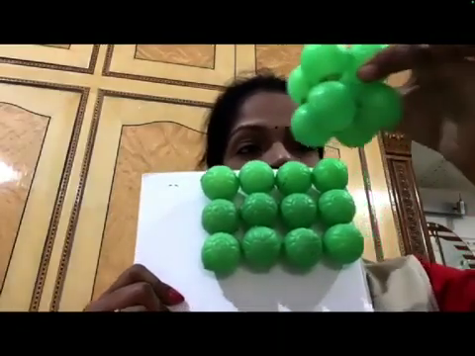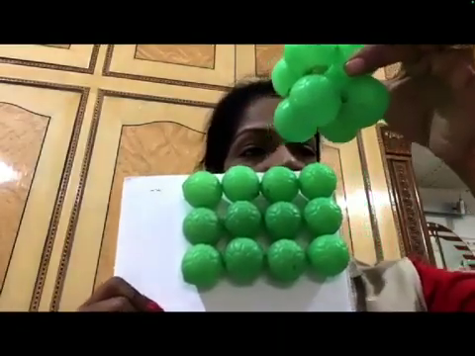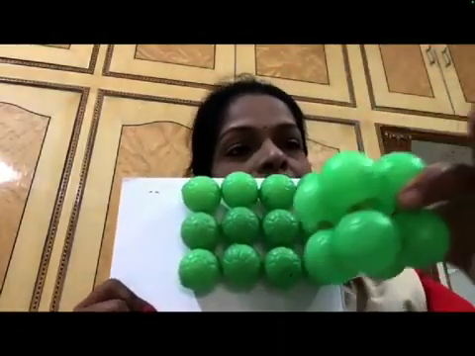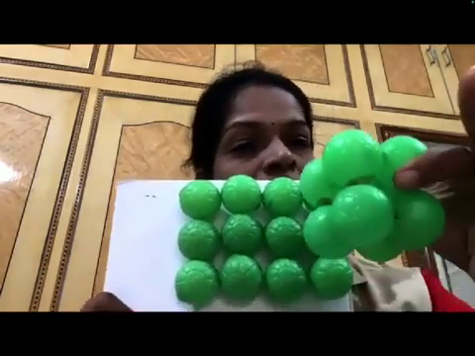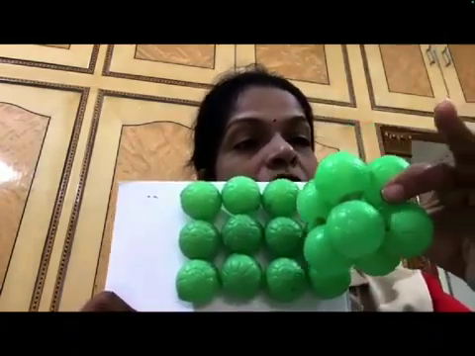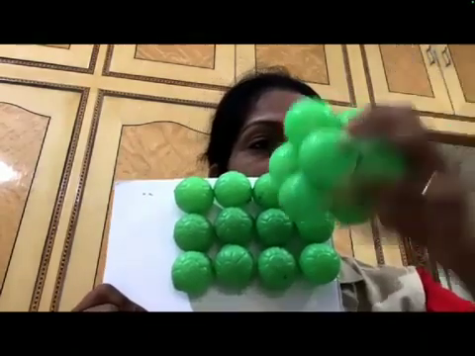In that case, you will be getting like this. The unit cell will be like this. That accounts for primitive. What we have learned already, primitive means atoms are only at the corners of this cube.